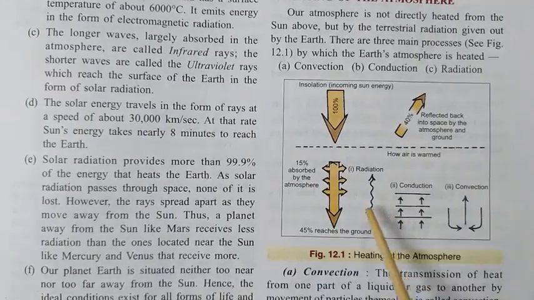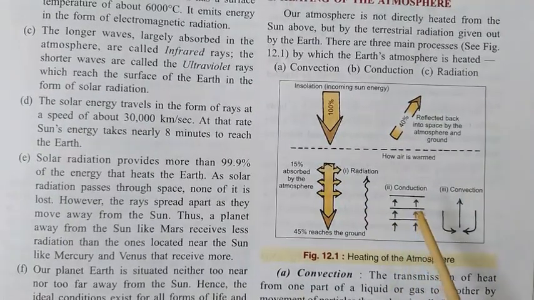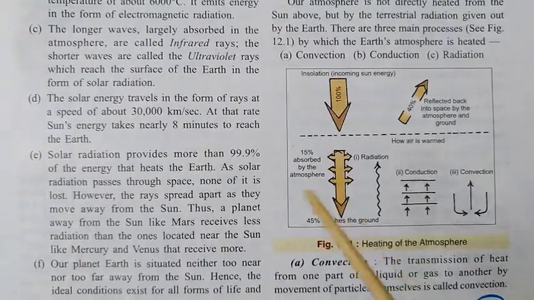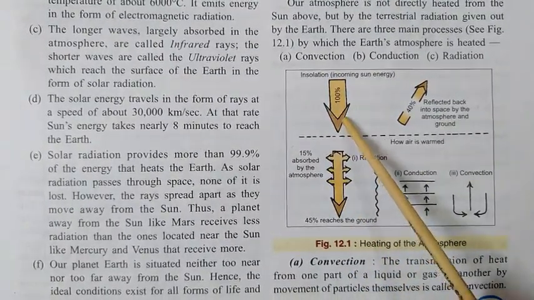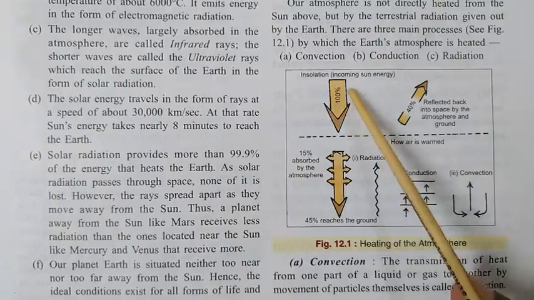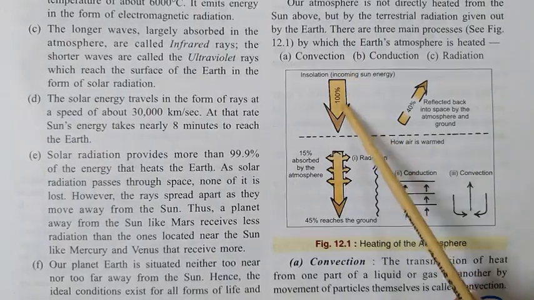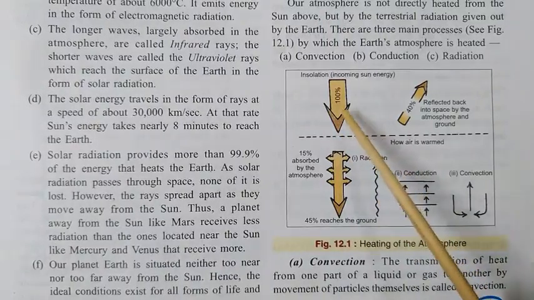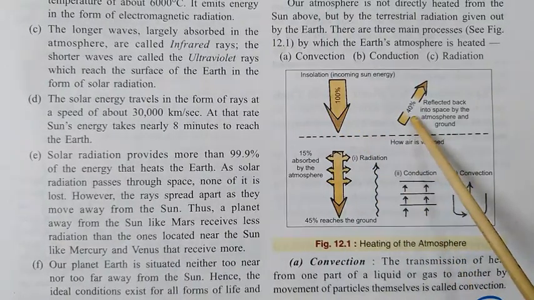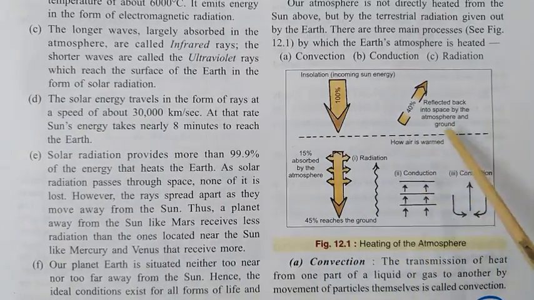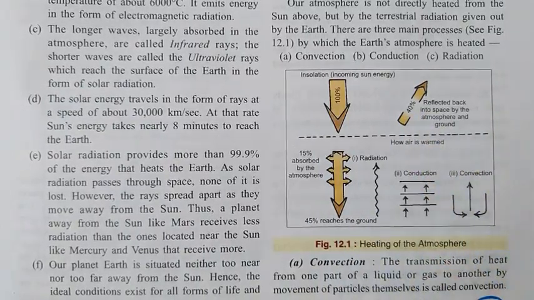Now this diagram gives a very clear picture about the heating of the atmosphere. As you can see here, this arrow shows 100% of solar energy, which enters the earth's atmosphere. Out of 100%, 40% is reflected back into space by the atmosphere and also by the ground. So 40% is reflected back.